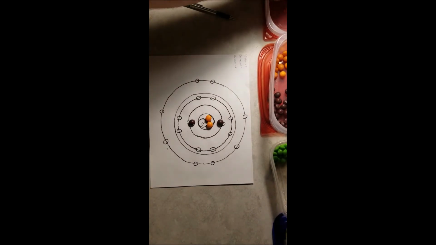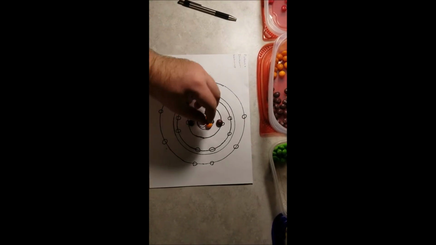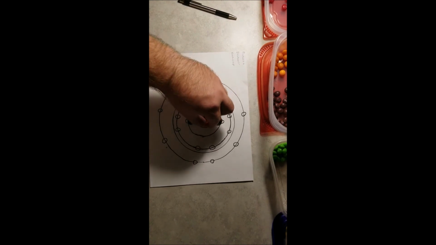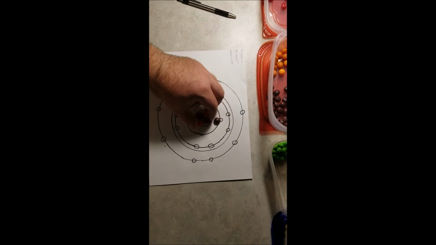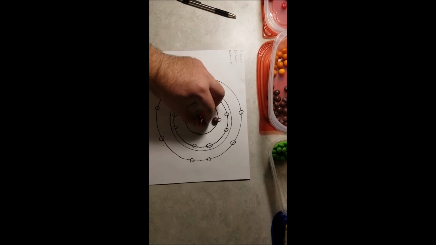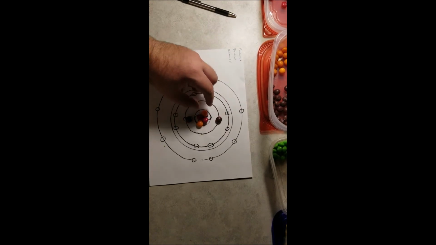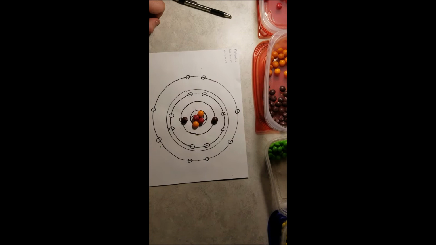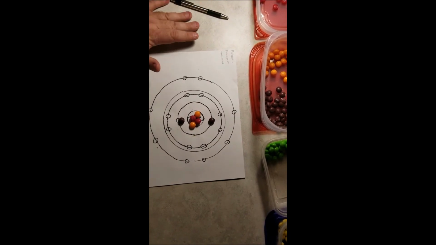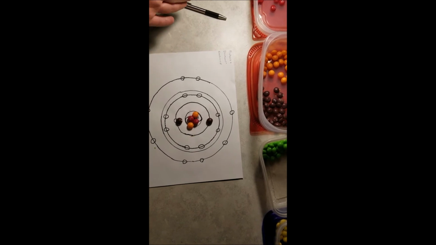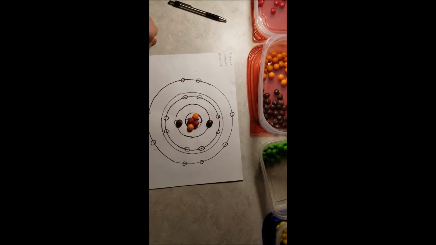4 minus 2 equals 2. So I'm just going to pick another color for that. And we're going to have 2 protons in our nucleus and 2 neutrons. Okay. Now, how does that look? Have I obeyed all the rules? Yes. Do I have the correct amount of protons, electrons, and neutrons? Yes, I do. Let's do one more.